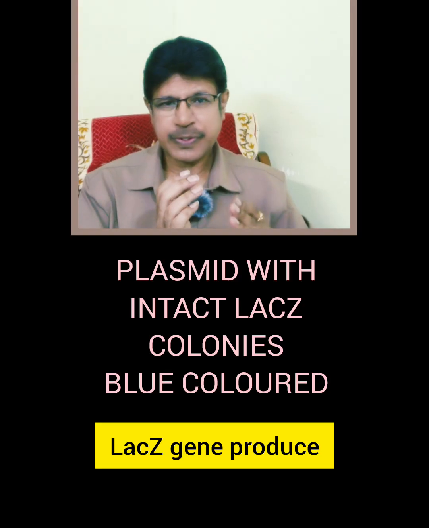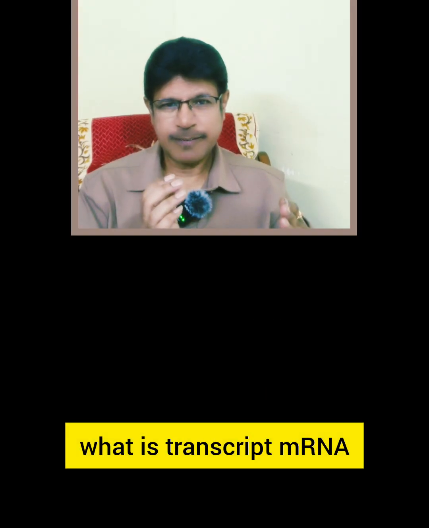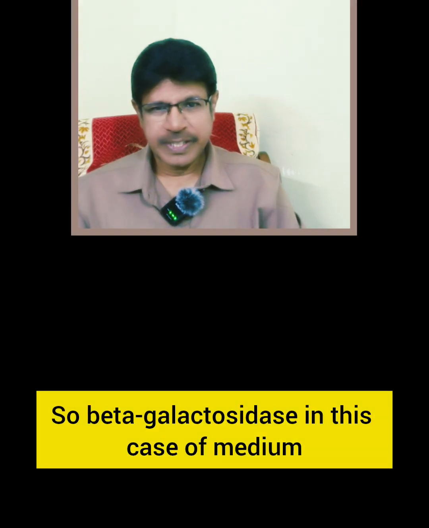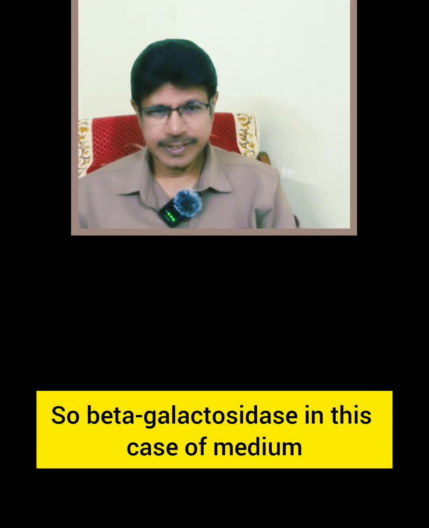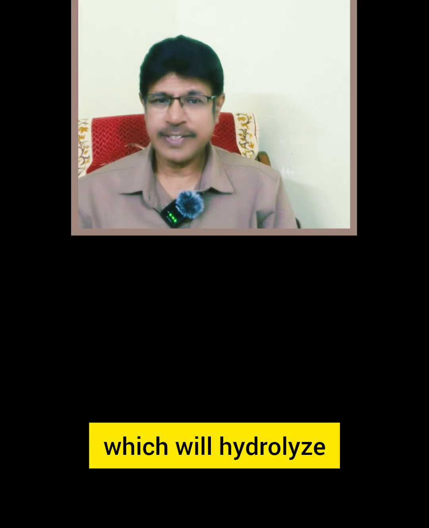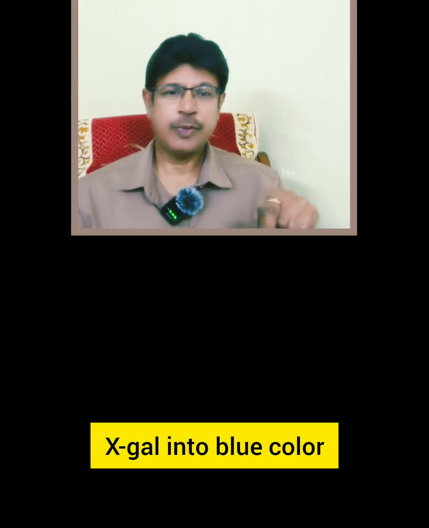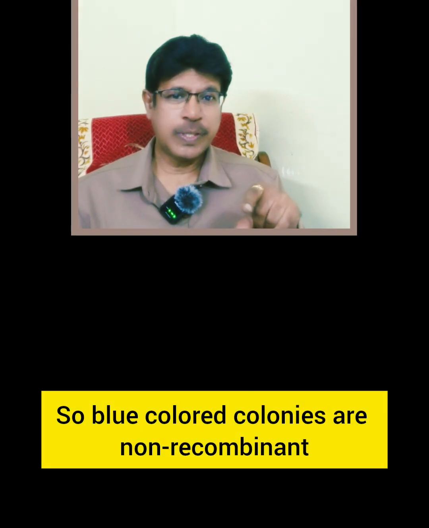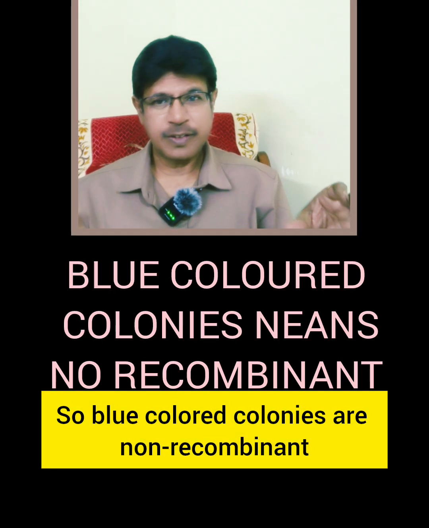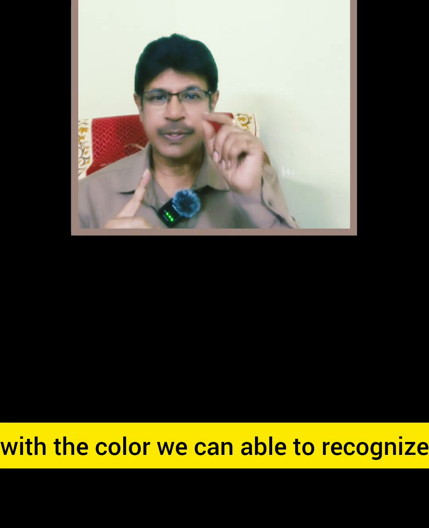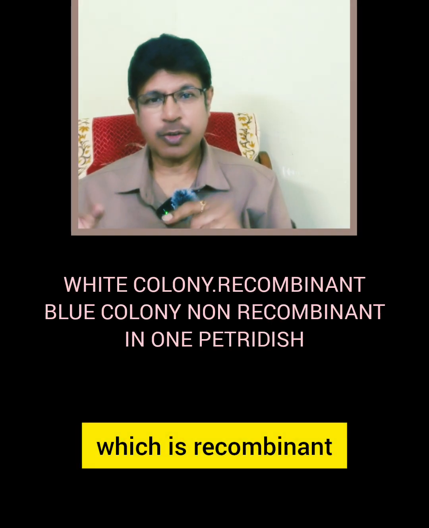The lacZ gene produces mRNA as the transcript. Translation produces beta-galactosidase, which in this medium hydrolyzes X-gal into a blue color. So blue colored colonies are non-recombinant, and white colored colonies are recombinant. Within the petri dish, with the color we are able to recognize which is recombinant and which is non-recombinant.